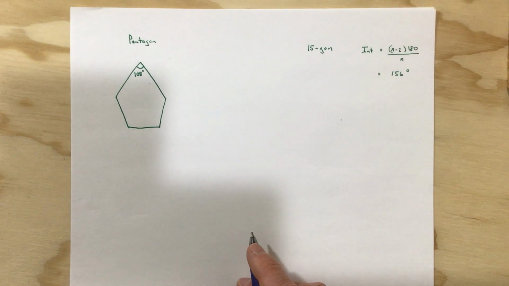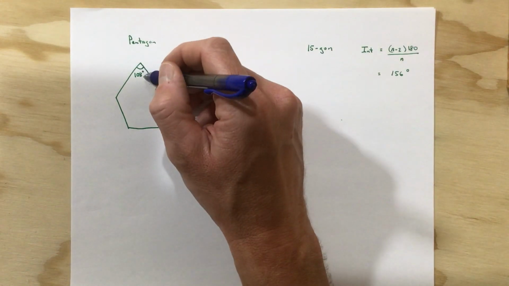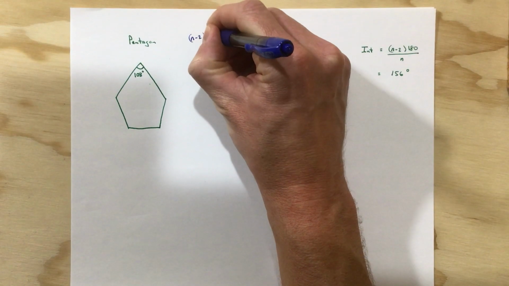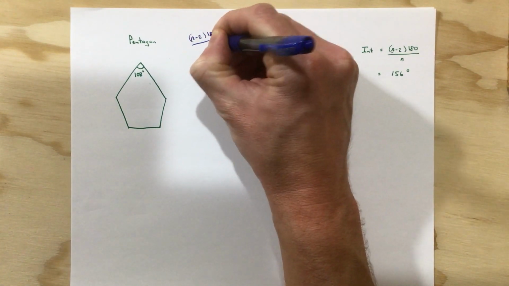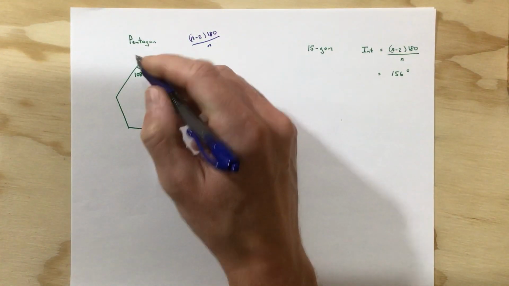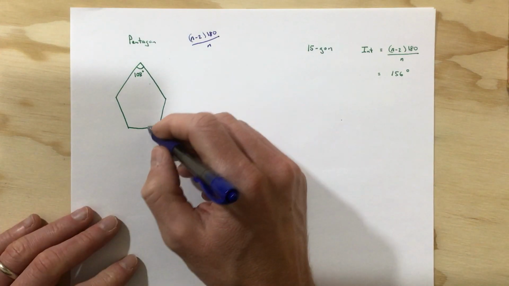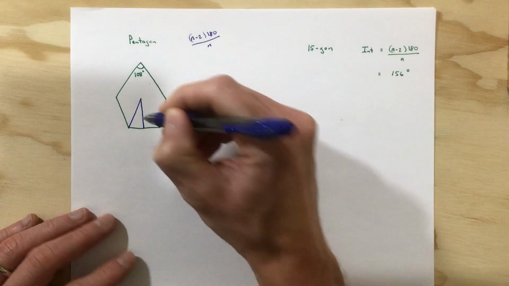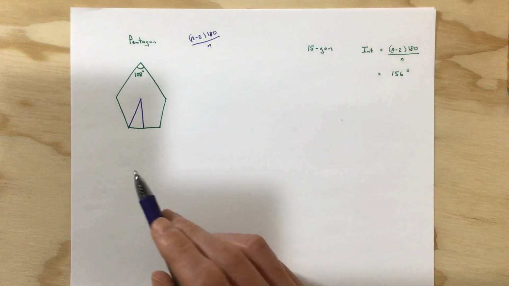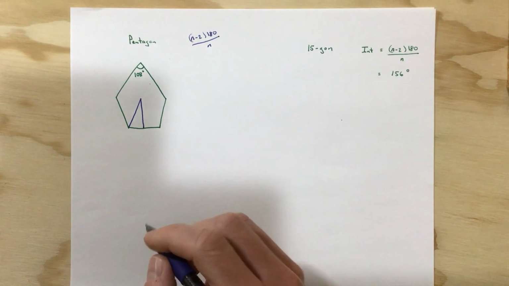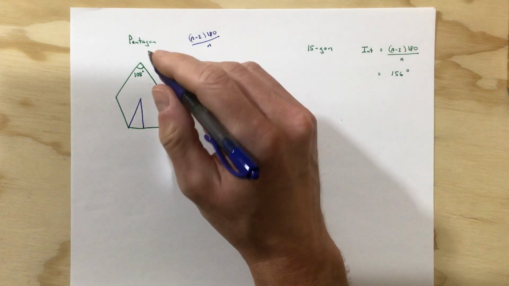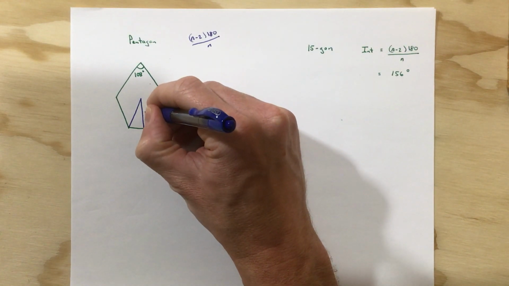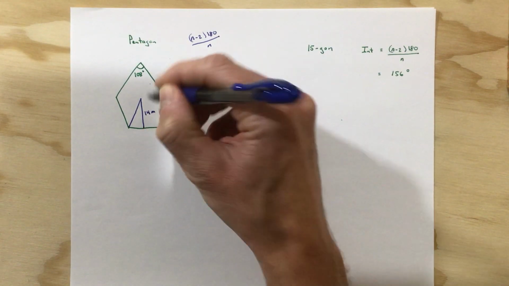Okay, so a pentagon. We already discussed that each interior angle for any regular shape is (n minus 2) times 180 divided by n. So we get 108, and so we're going to do the same thing we did on the hexagon and the octagon. You know what? Last time we did a radius and we did a side length. Let's say we knew the apothem. So this is a pentagon with an apothem of, let's say, 14, and let's say it's in meters.